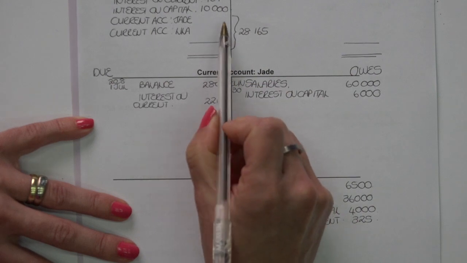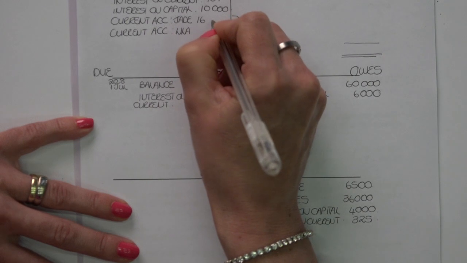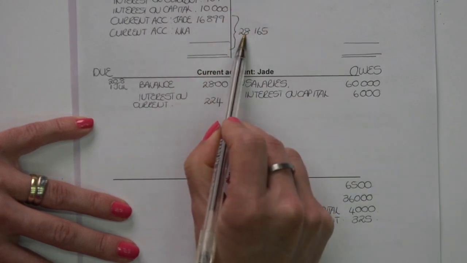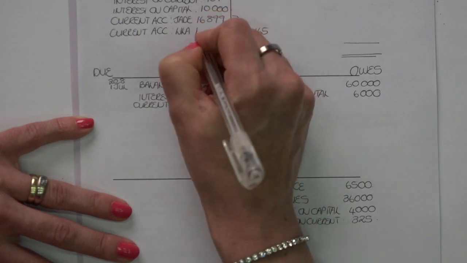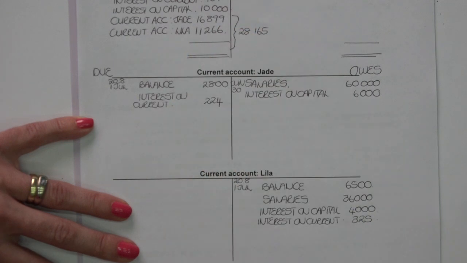So 3 out of the 5 of the 28,000 will amount to 16,899, while 2 out of the 5 of the 28,000 will amount to 11,266.